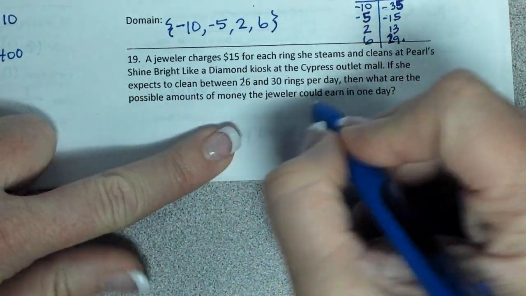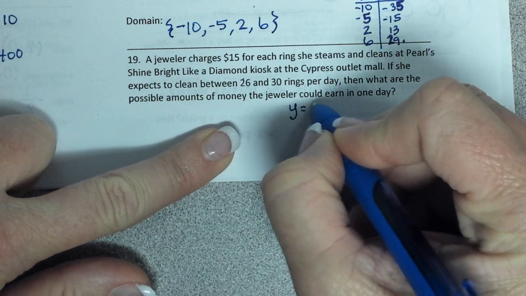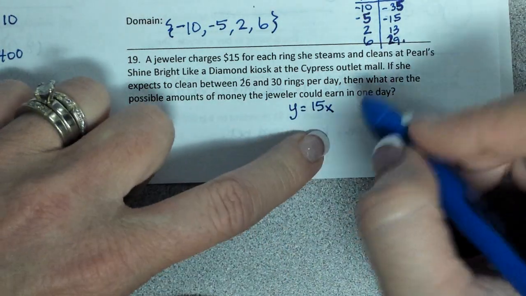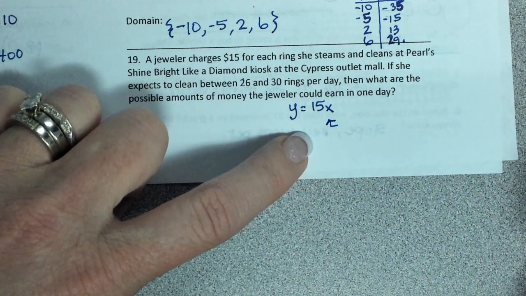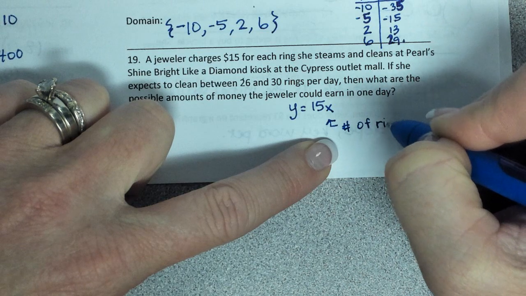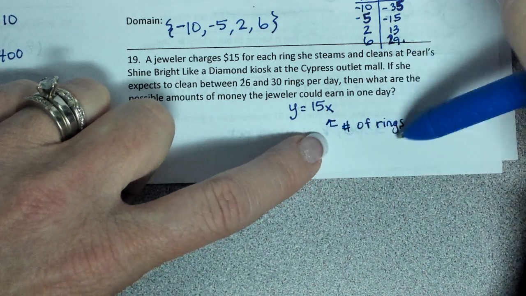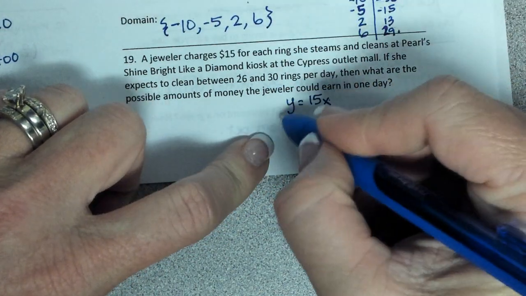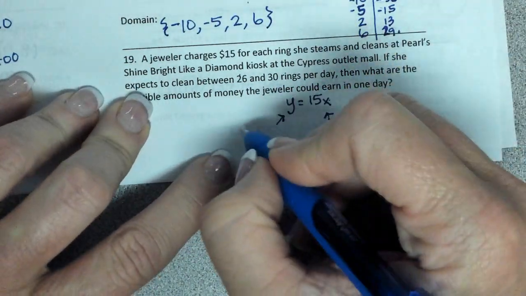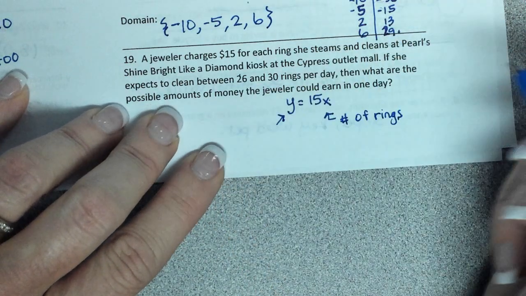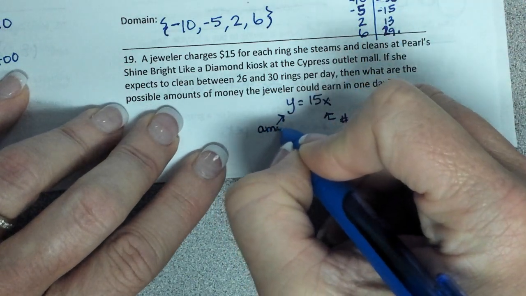So that means our equation would have to be y equals 15x. So x is going to have to represent the number of rings, because depending on how many rings she cleans is going to determine the amount of money the jeweler could earn, so amount earned.